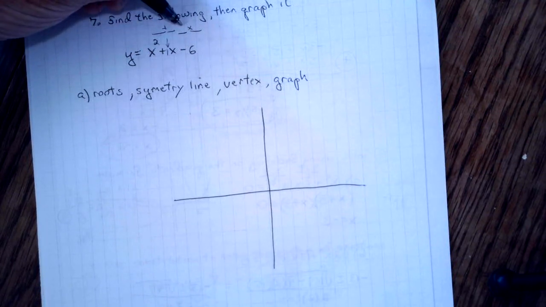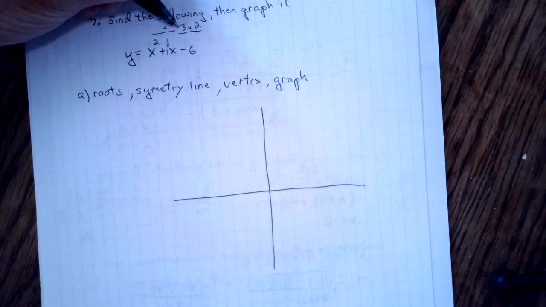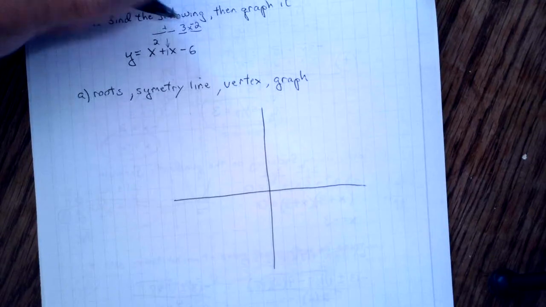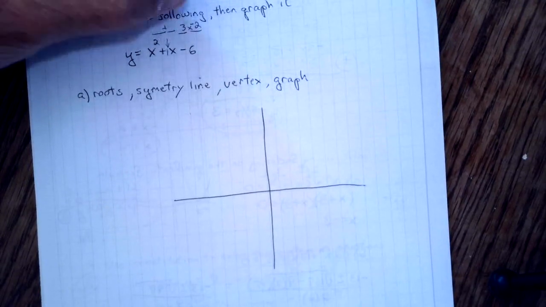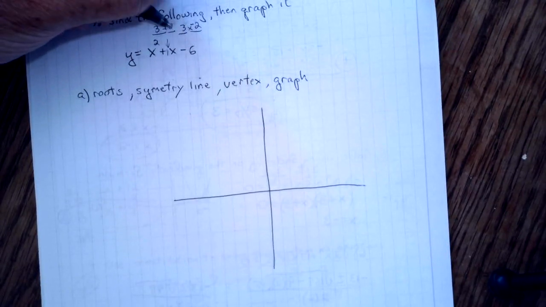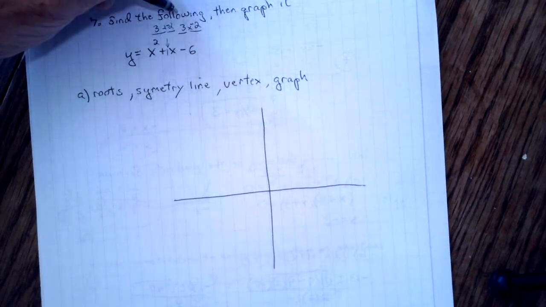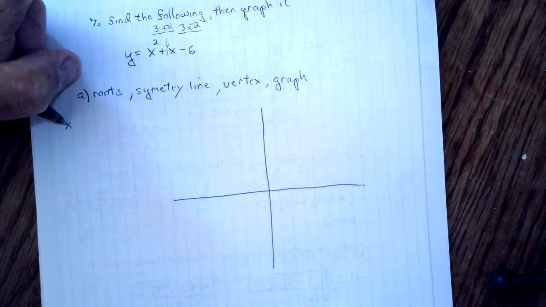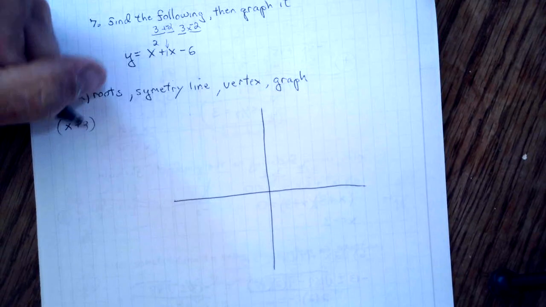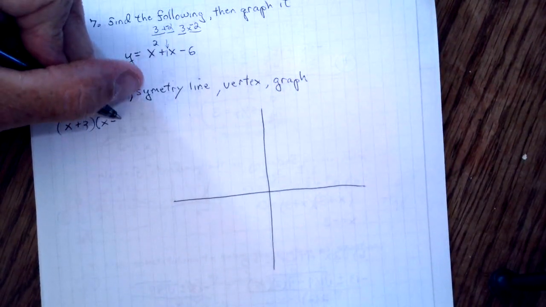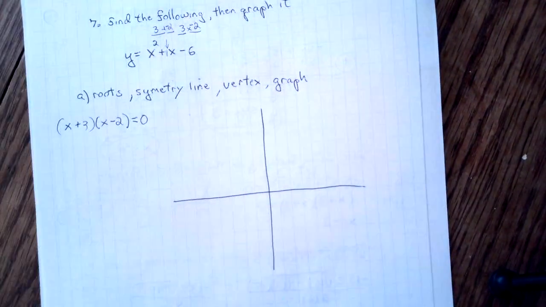So I know that 3 times 2 is 6. 3 times negative 2 is negative 6. So 3 plus negative 2 is equal to 1. So those are my roots. So I'm going to have (x plus 3)(x minus 2) equals 0 if I factor it.